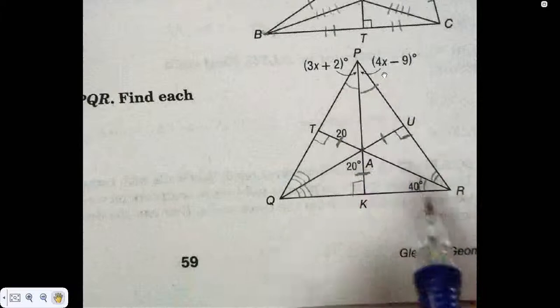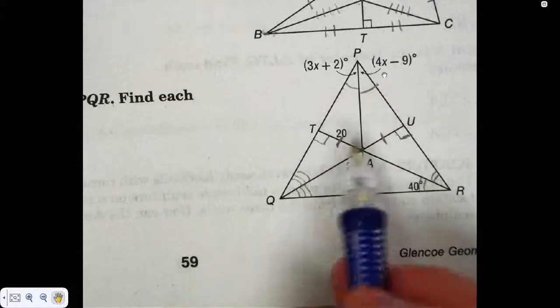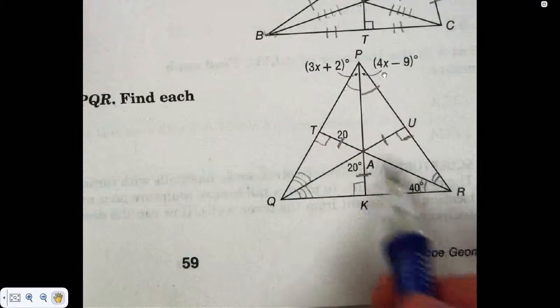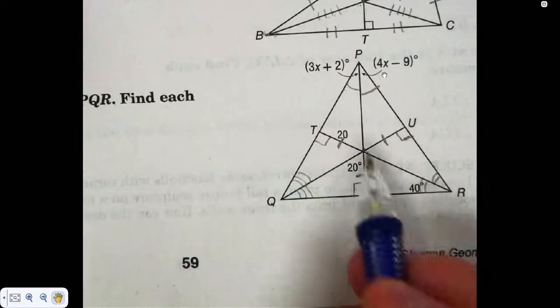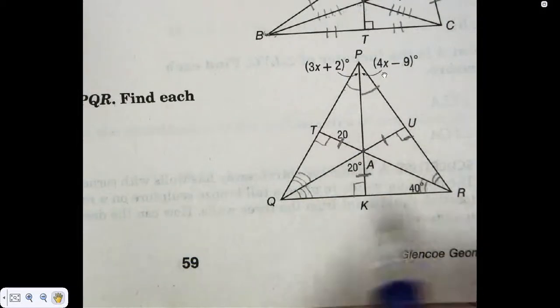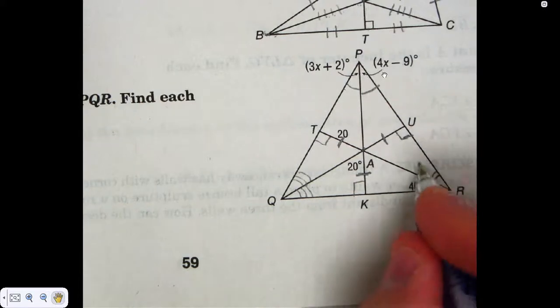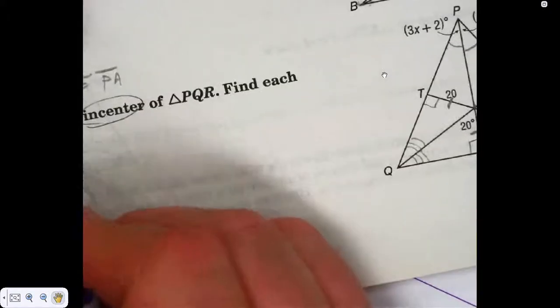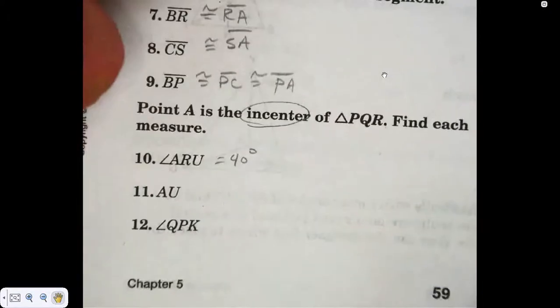A, where's A at? Okay, A to R to U. What's it congruent to? 40 degrees. So that makes this one what? Right? They want to know AU.